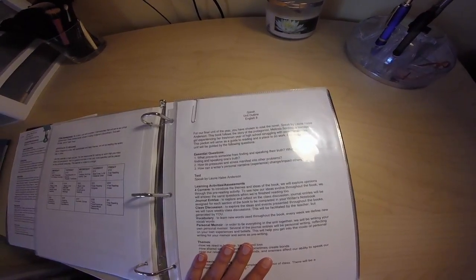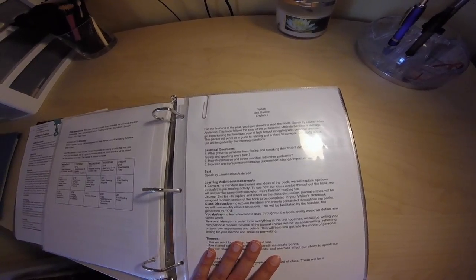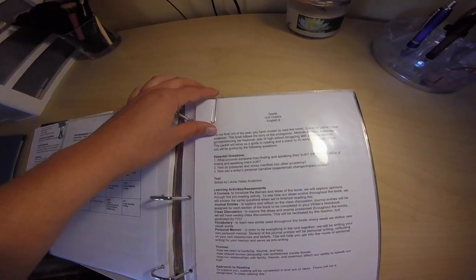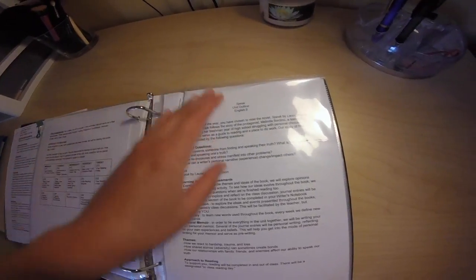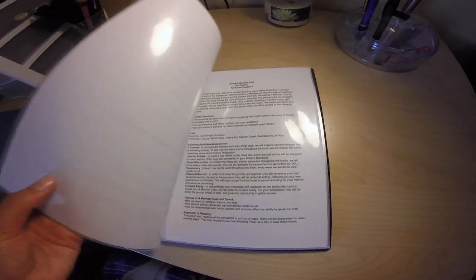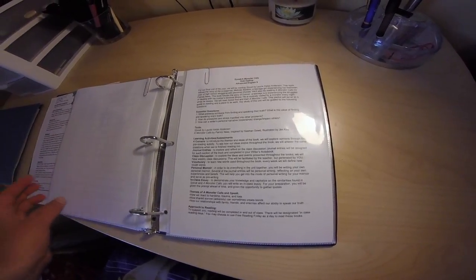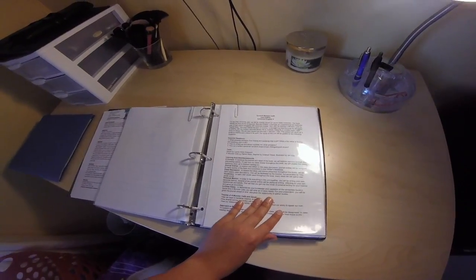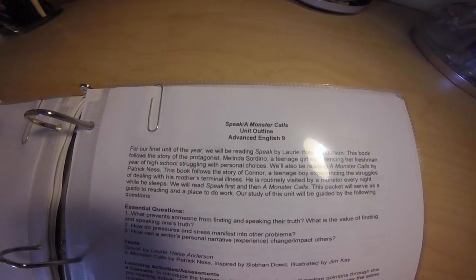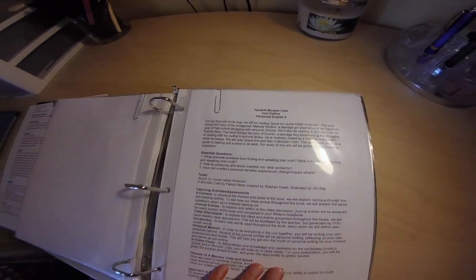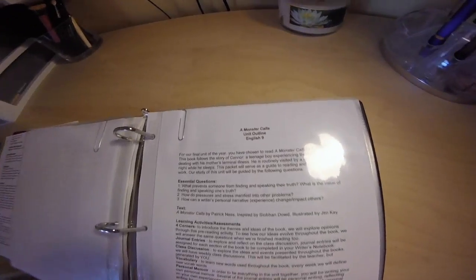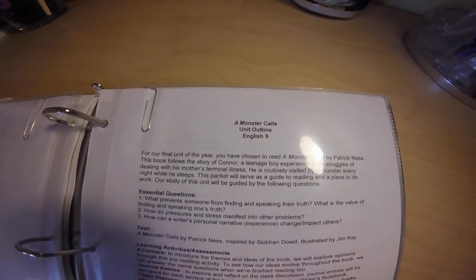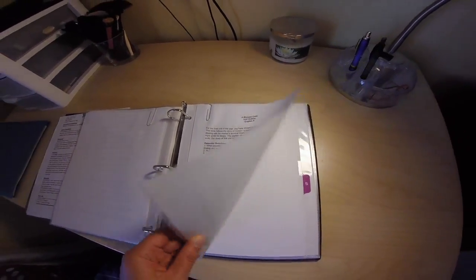Here's another unit outline for a book called Speak. I love that book, by Laurie Halse Anderson. Again, we have the essential questions, we have the text, learning activities, the outcomes. Again, another outline. This was for the same book, but using another book also. So A Monster Calls, they have a connection somehow. Again, same things: unit essential questions, text, learning activities, outcomes, that kind of stuff. Another unit outline. This was for a regular English 9 class.